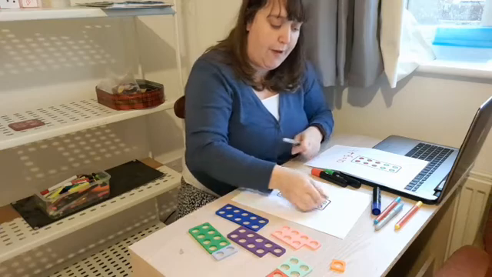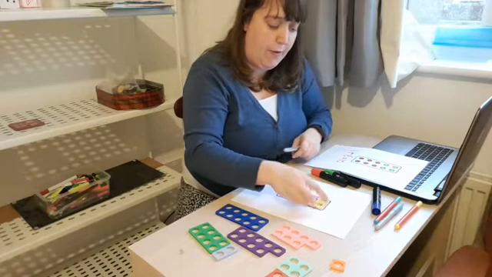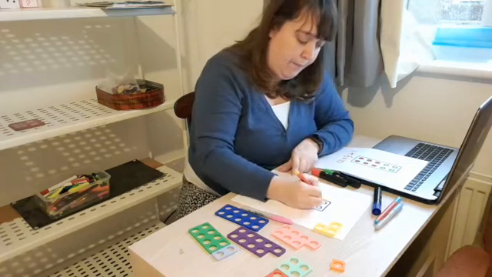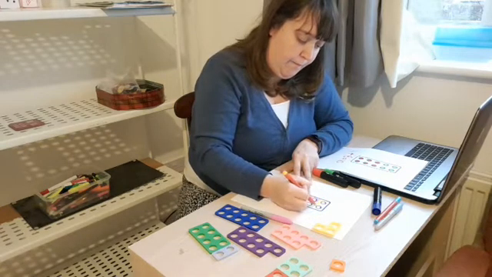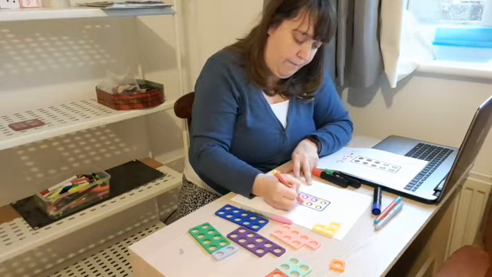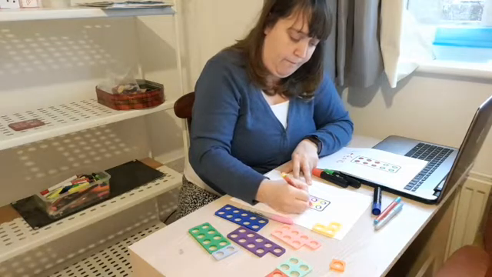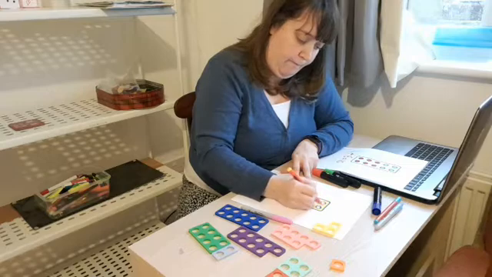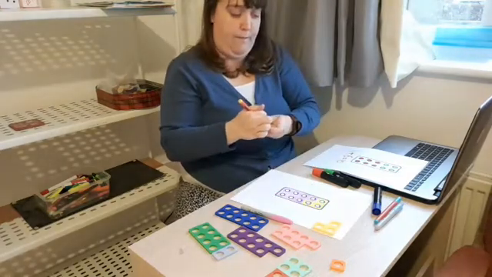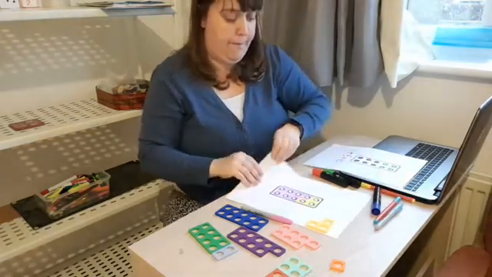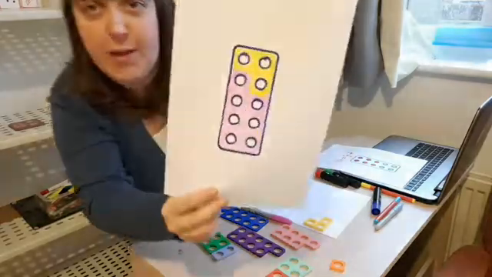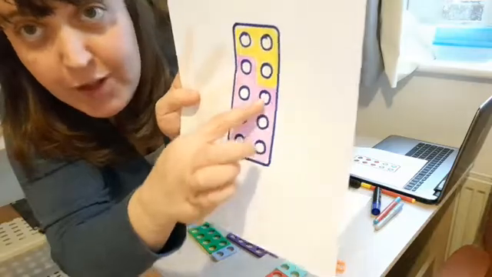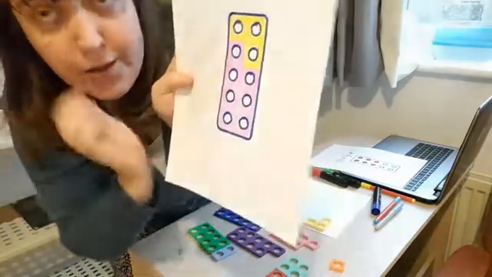And then above that, I need to do the number 3 Numicon. So I need to colour it in yellow. So it will look like this, where I've done the 7 Numicon and the 3 Numicon.